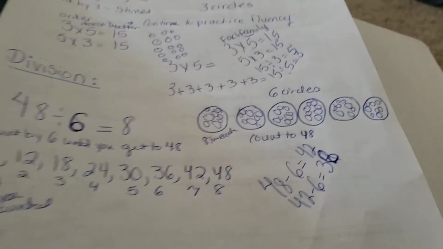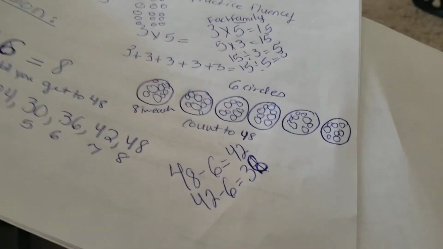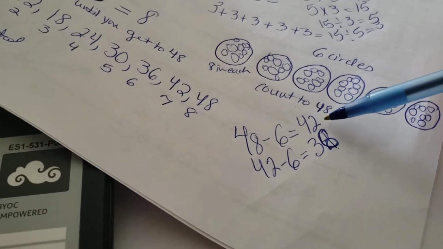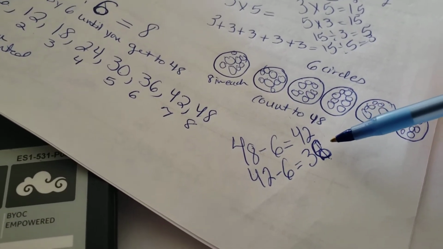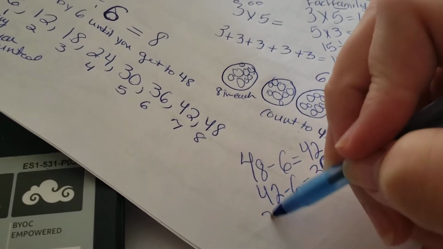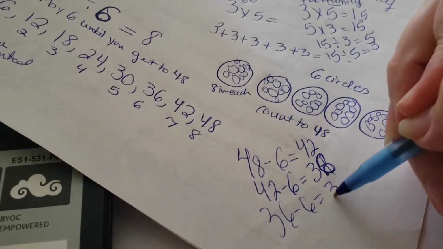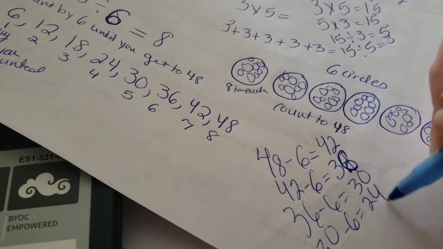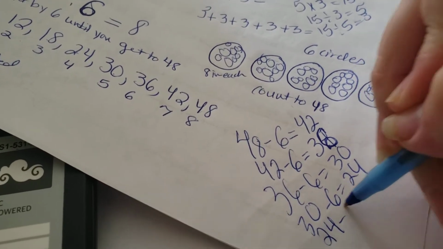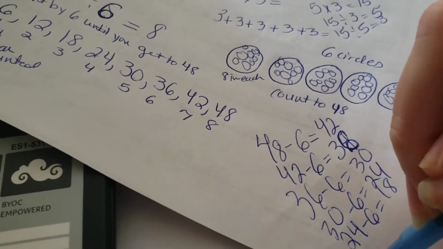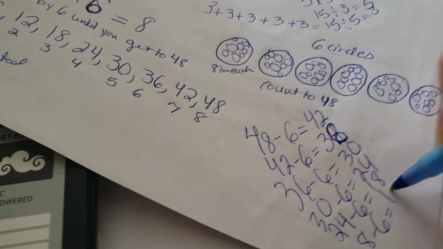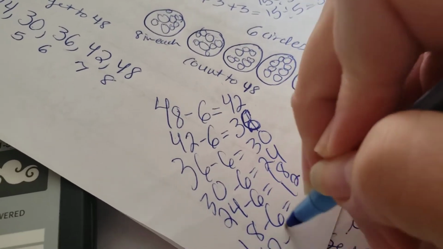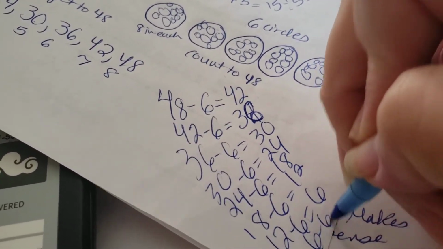You can also use repeated subtraction. 48 minus 6 is 42. 42 minus 6 is 36. 36 minus 6 is 30. 30 minus 6 is 24. 24 minus 6 is 18. 18 minus 6 is 12. 12 minus 6 is 6. 6 minus 6 is 0.